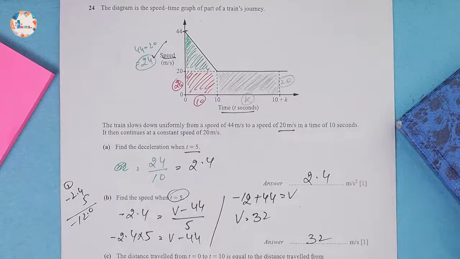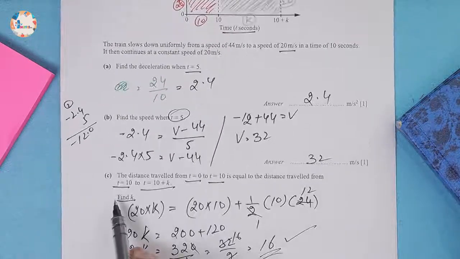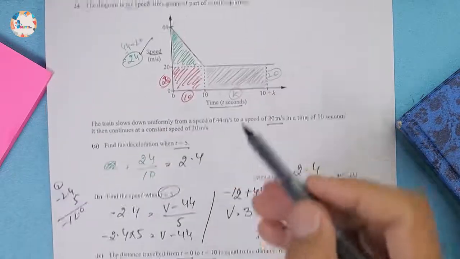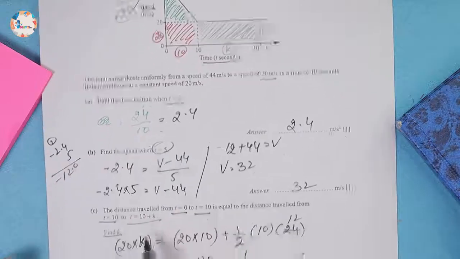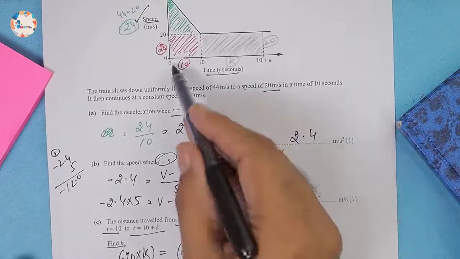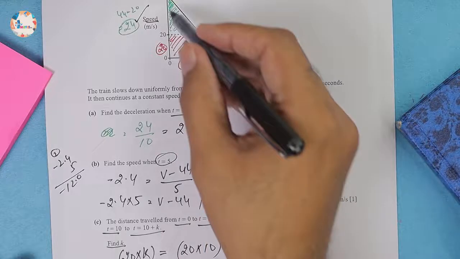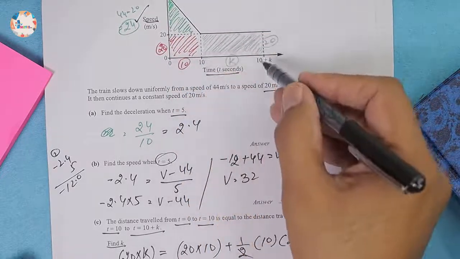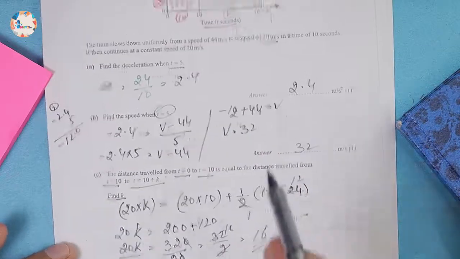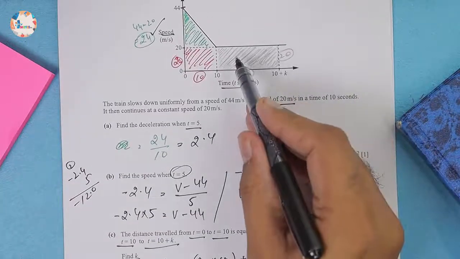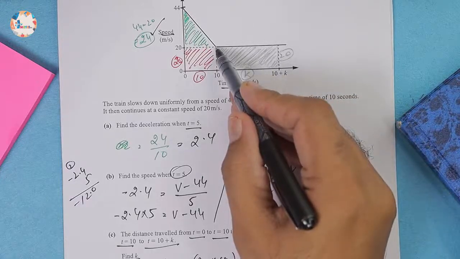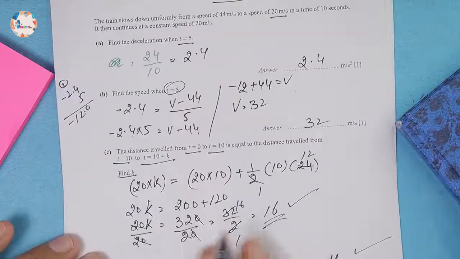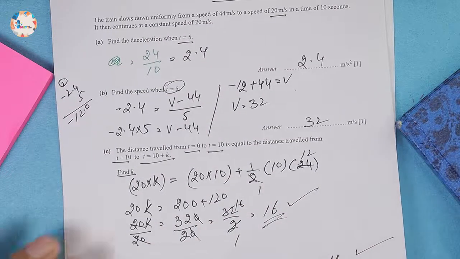So what we have done, we have equalized in this part C. It's a little tricky. This is a 3-mark question, so I'm explaining this. They are saying that the distance traveled from 0 to 10, 0 to 10 is this one. The area under the graph will be the distance. This distance is equal to this much distance, by the condition of the question, and we have equalized this rectangle area with this whole area, which is 2 shapes, and after equalizing we got k is equal to 16.